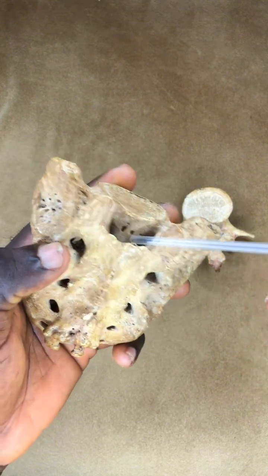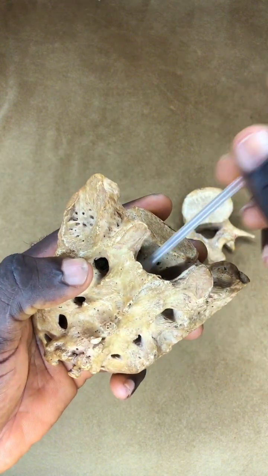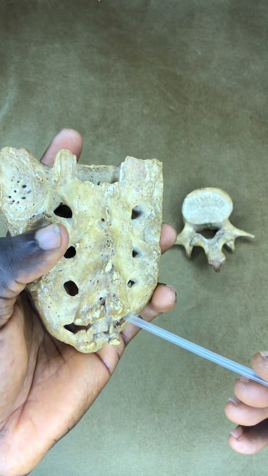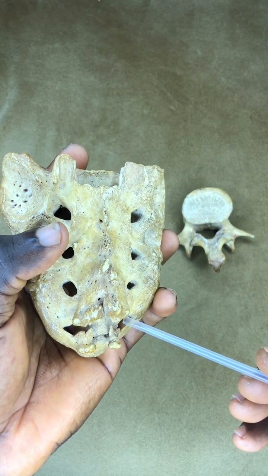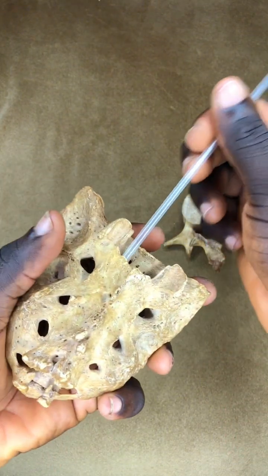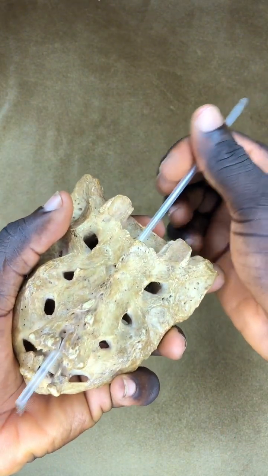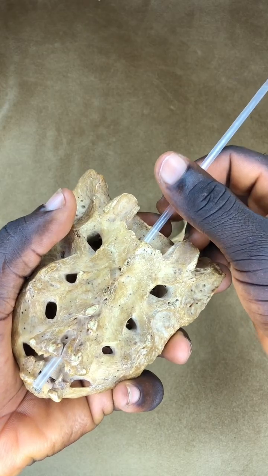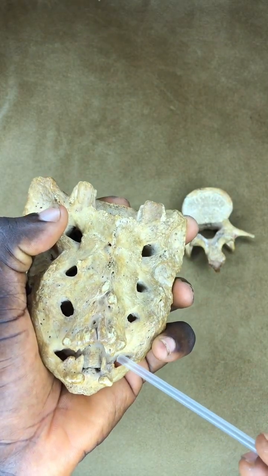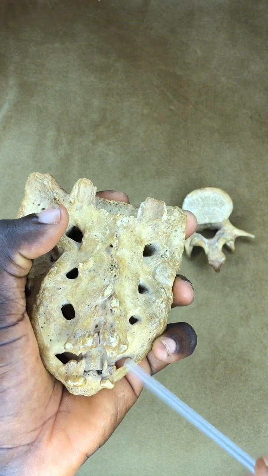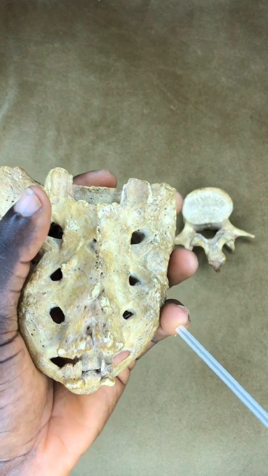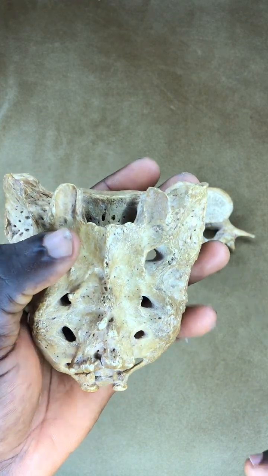At first, it was the central canal of the vertebral column, but when it gets to this 4th sacral foramina, it becomes the sacral hiatus. That is an important thing to know.